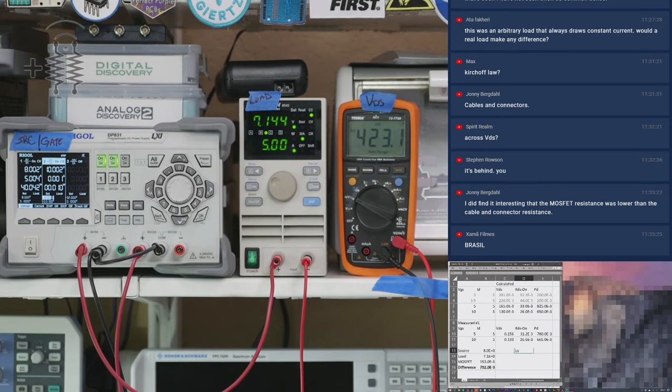So let's do this. From load to FET, we just measured 472 millivolts. Nope, the shortcut for this is not working.